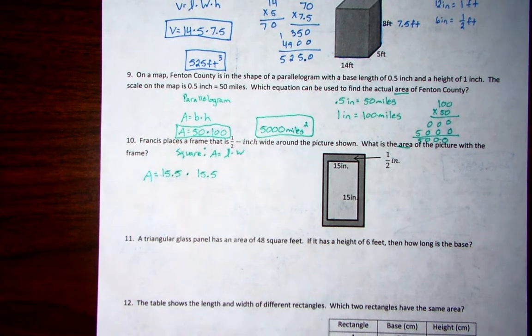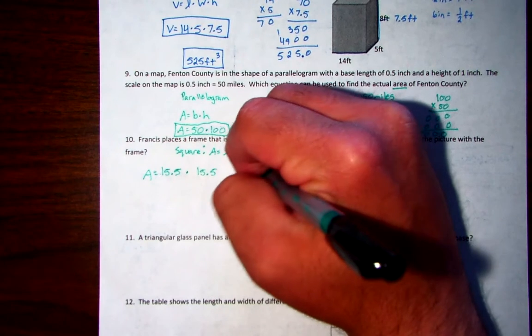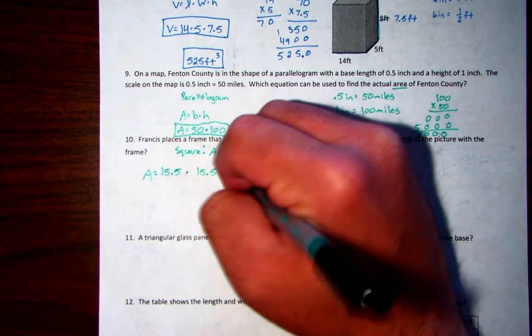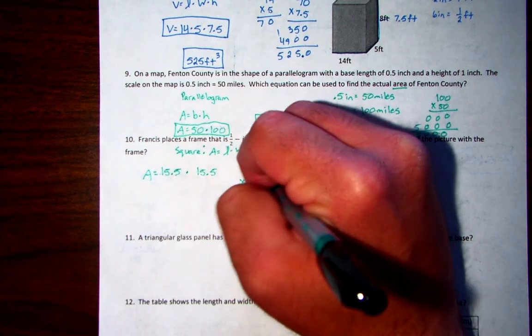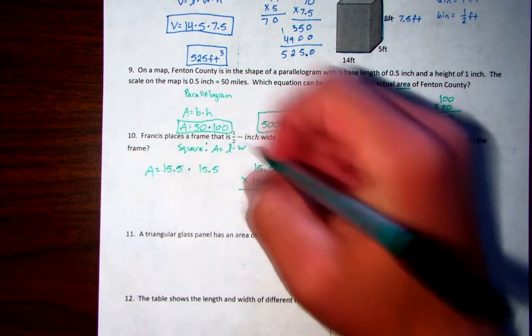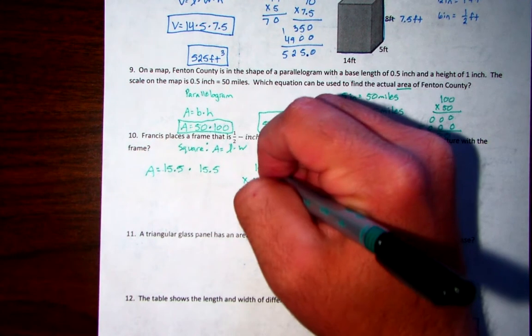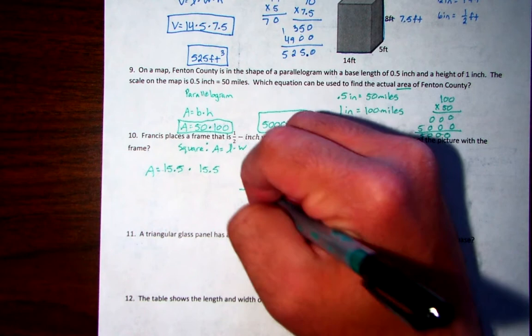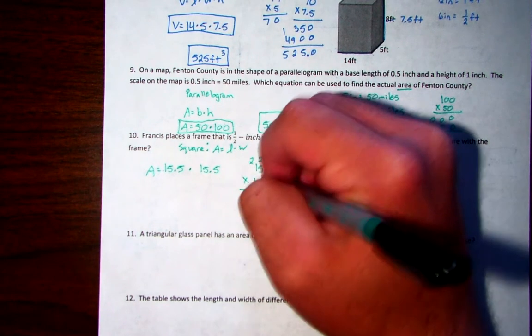So here we go. 5 times 5 is 25. 5 times 5 is 25, plus 2 is 27. 5 times 1 is 5, plus 2 is 7.